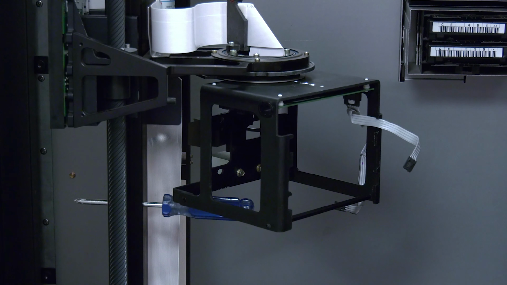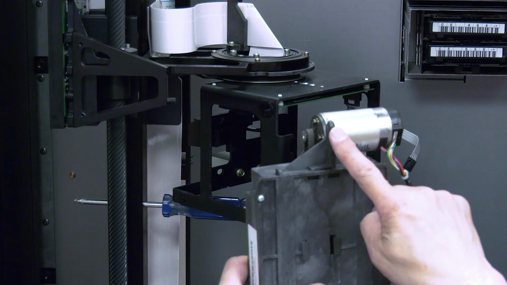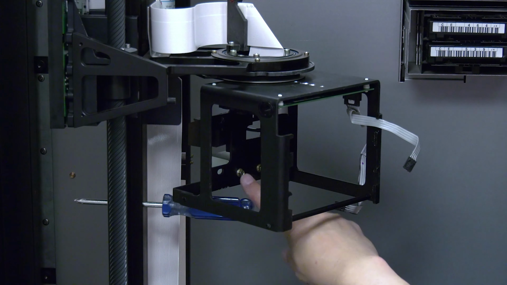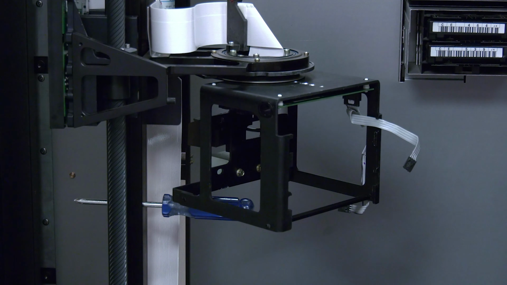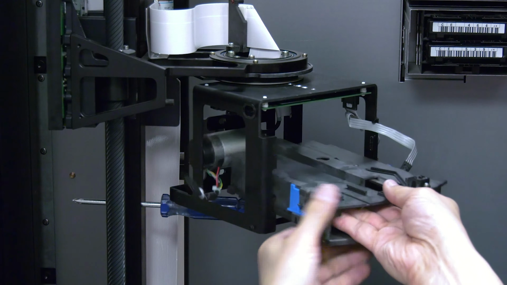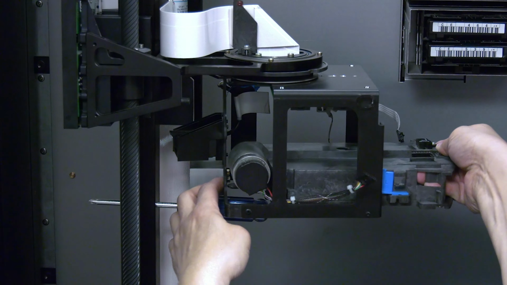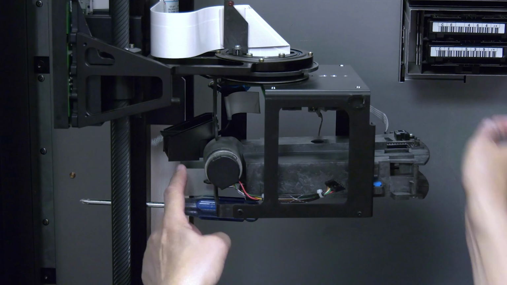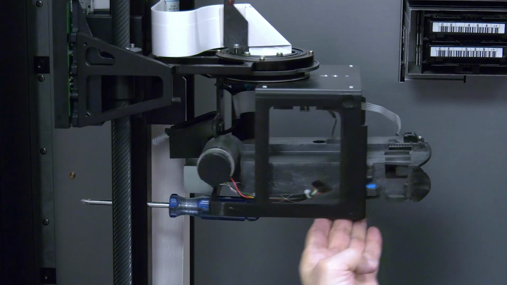To reinstall the bottom gripper, line it up carefully and slide it into the gripper cage, ensuring that you get the guide pin to slide into the hole at the rear of the gripper cage. Then you can gently push down on the front of the gripper while having the release tabs pushed in slightly, and the gripper will click into place.